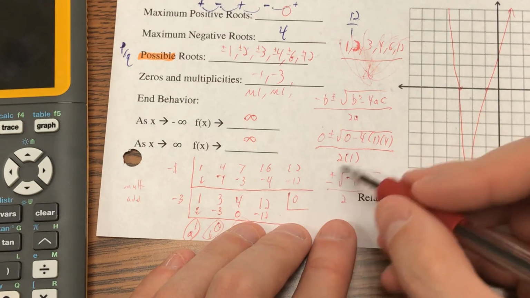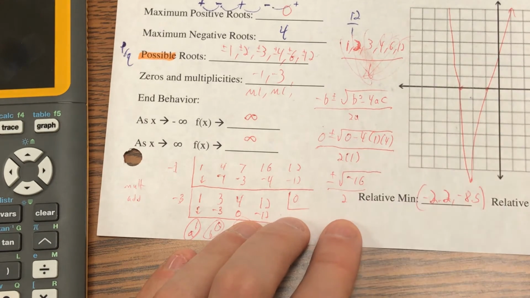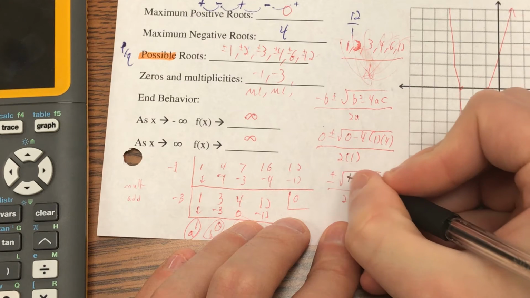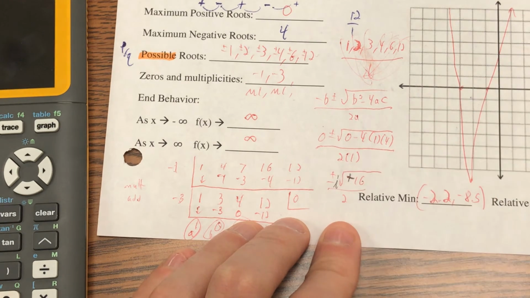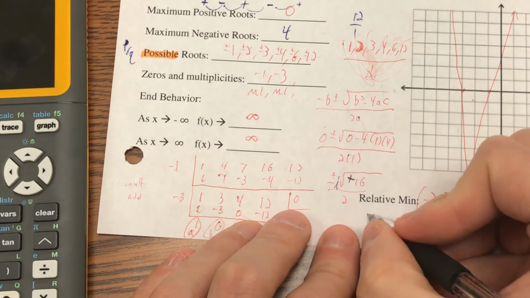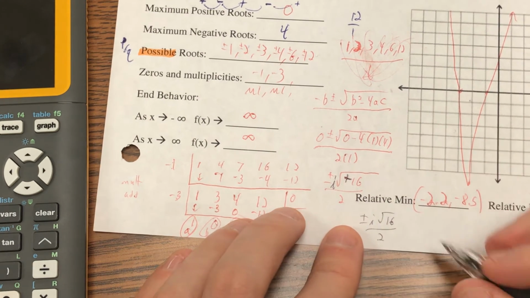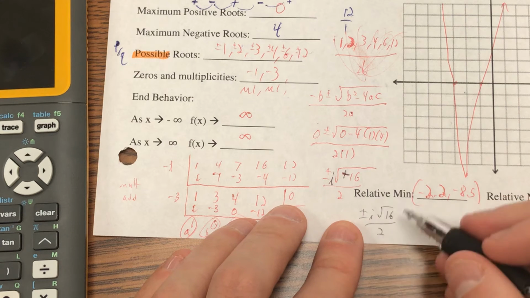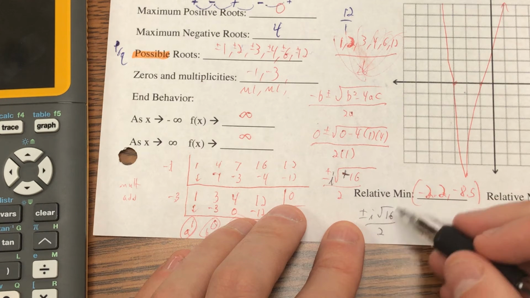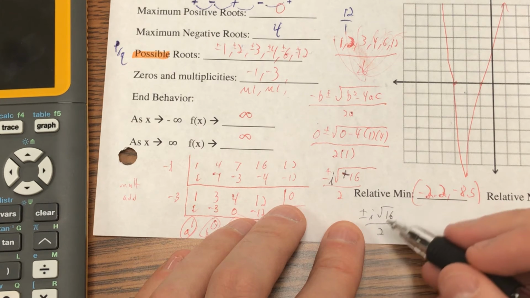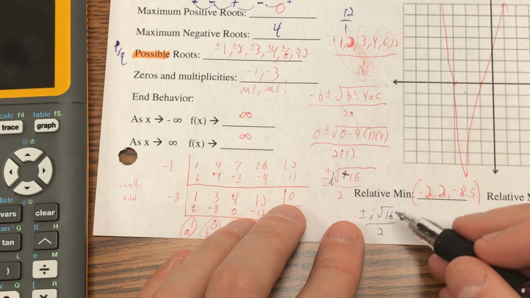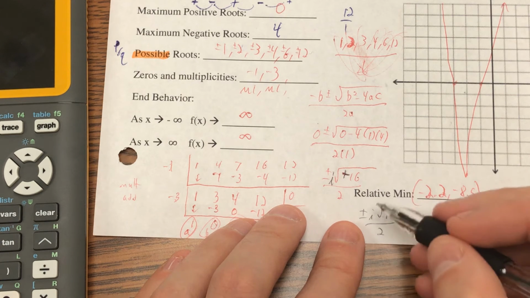This is simplifiable. First of all, since it is negative, you can turn it positive and put an i in front. So you get plus or minus i root 16 over 2. And next, you can actually take the square root of 16. Please make sure you are doing radicals before simplifying. I have some people who divide these right away. You can't do that. This is a radical.